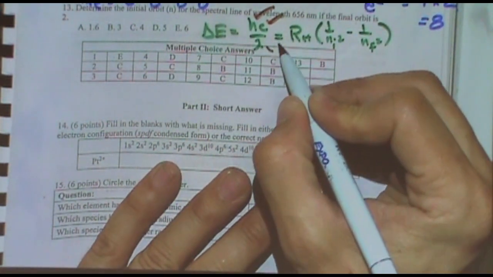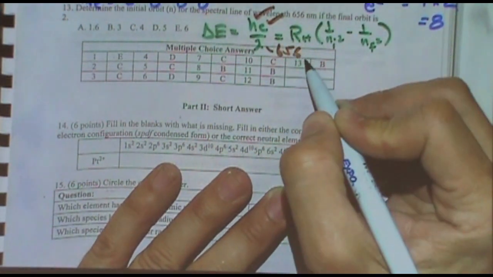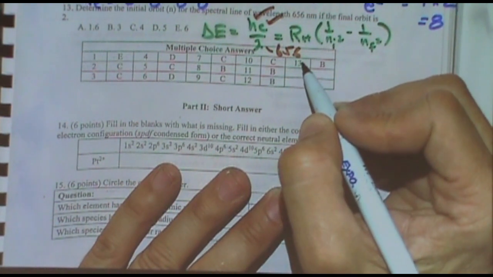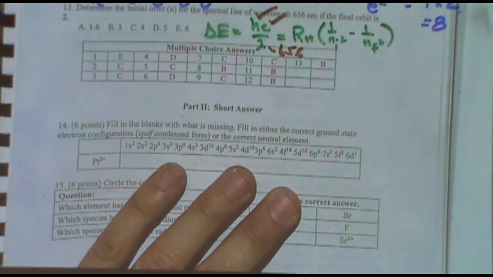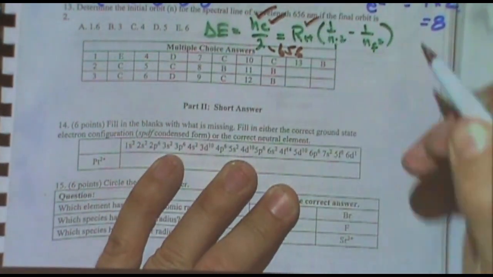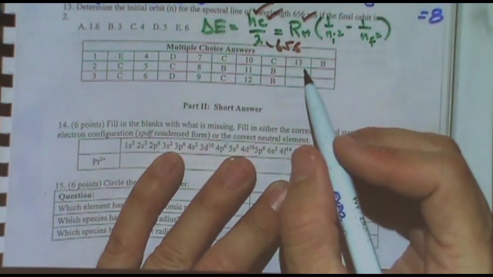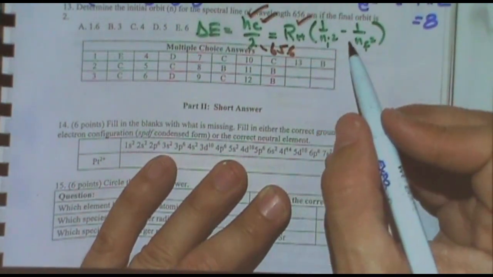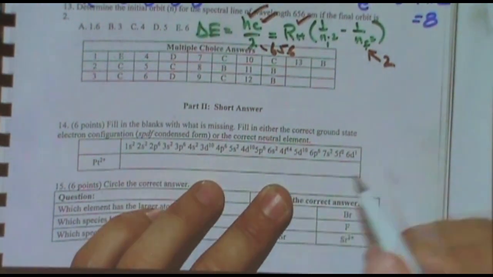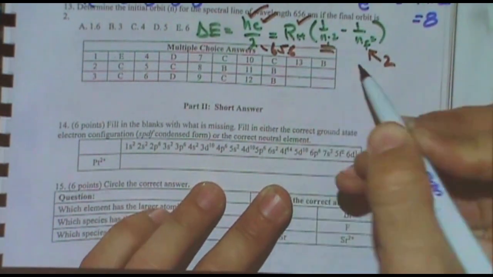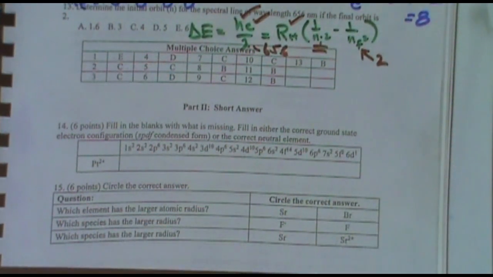Lambda, given, 656, but what's the problem with that number, anybody? Yeah, it's in nanometers, you gotta change to meters, so make sure you do that. Rydberg constant, check. And then I know one of the n's, the final orbit, that number right there is 2. So the only variable is that one, n initial. So plug and chug. Is that cool?